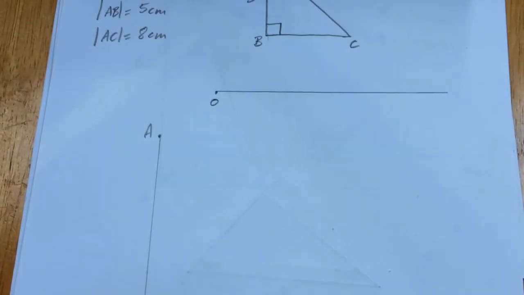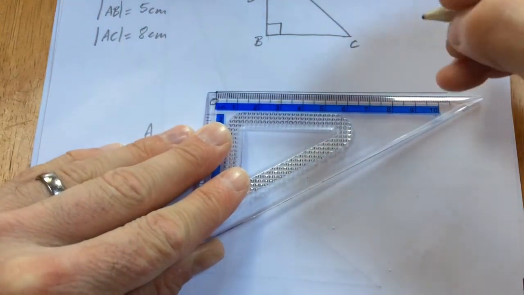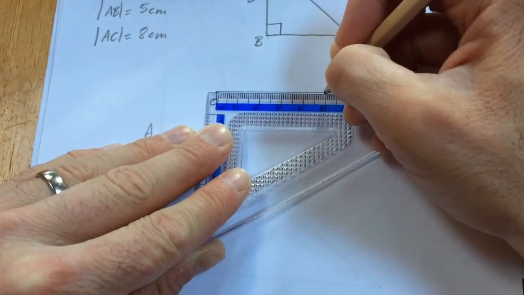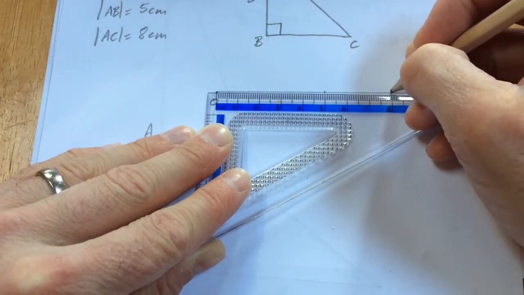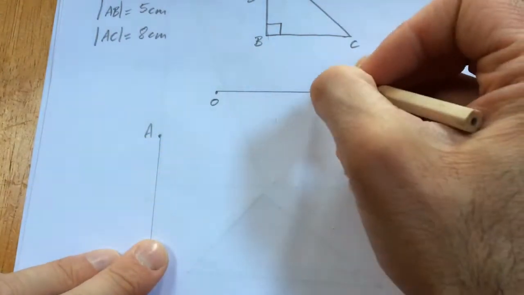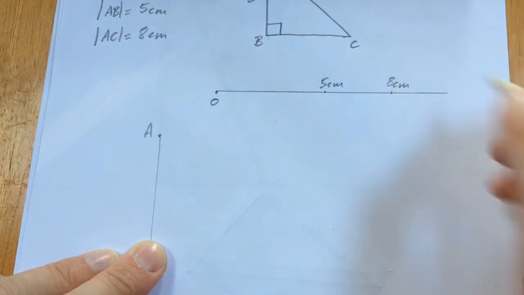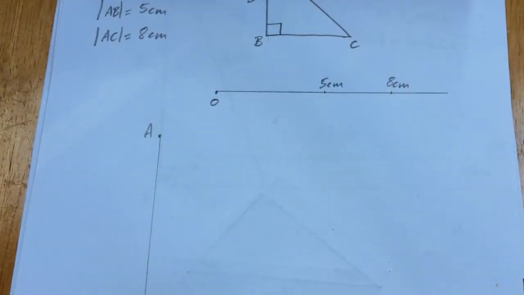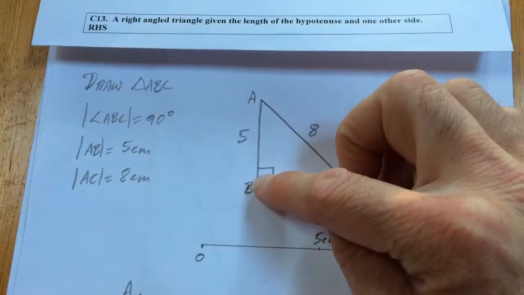On the measuring line, I'm going to measure the distances 5 and 8. So 5 is there and 8 is there. So I've got 5 centimeters and 8 centimeters. Now, if I go back to my sketch, I want to draw where point B is.